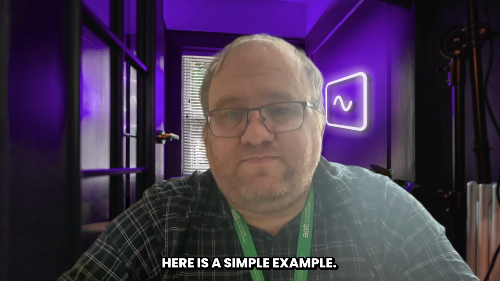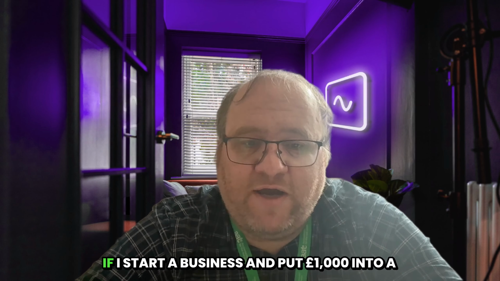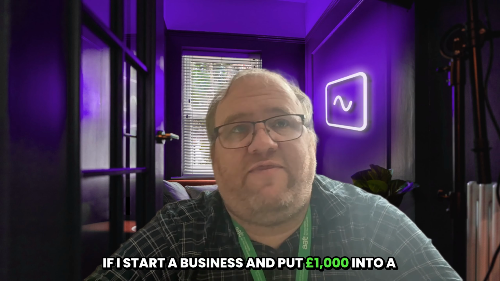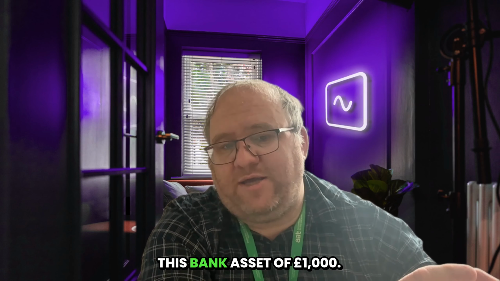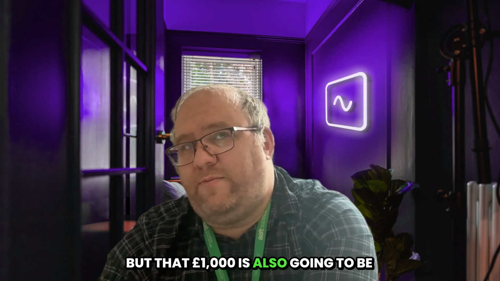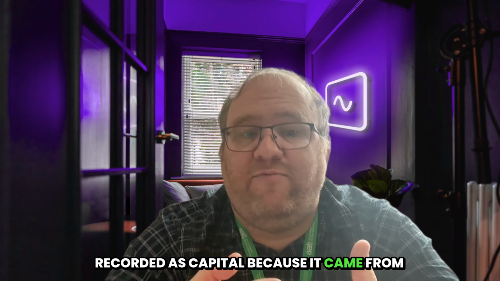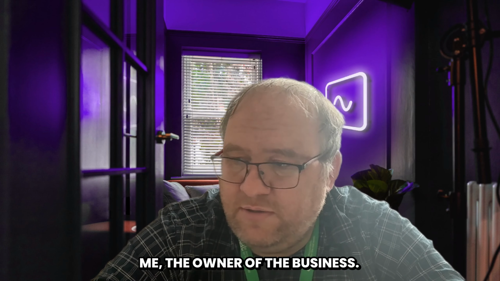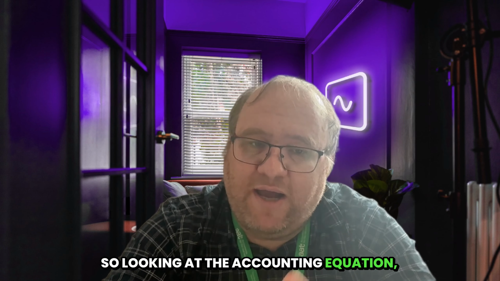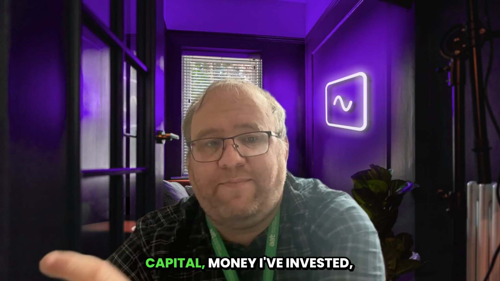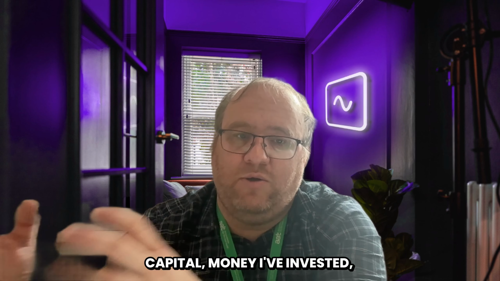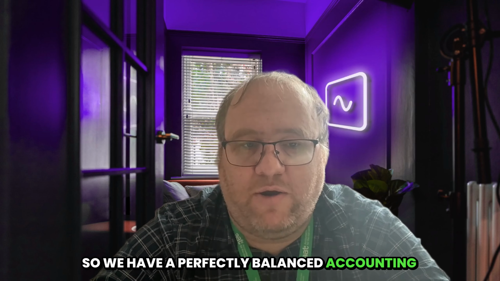Here is a simple example. If I start a business and put £1,000 into a business bank account, the business now has this bank asset of £1,000. But that £1,000 is also going to be recorded as capital because it came from me, the owner of the business. So looking at the accounting equation, assets, a bank, would be £1,000, and capital, money I've invested, would also be £1,000. So we have a perfectly balanced accounting equation.